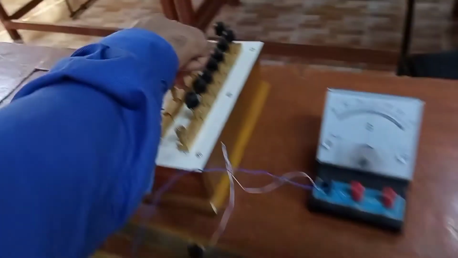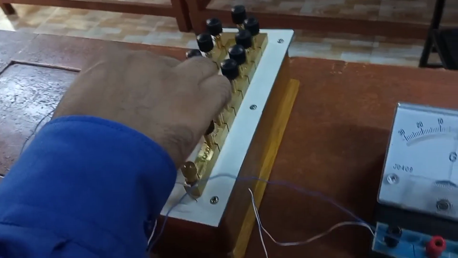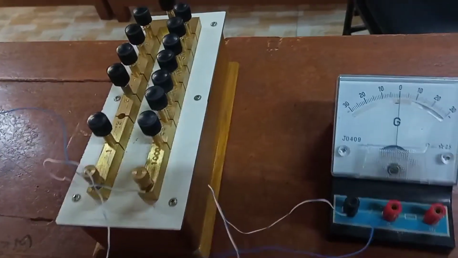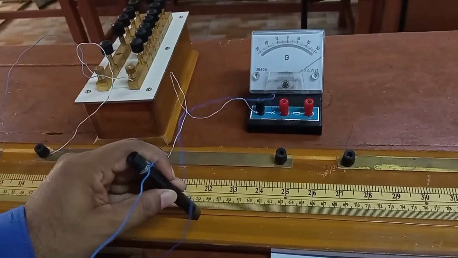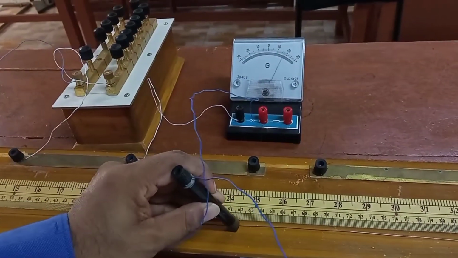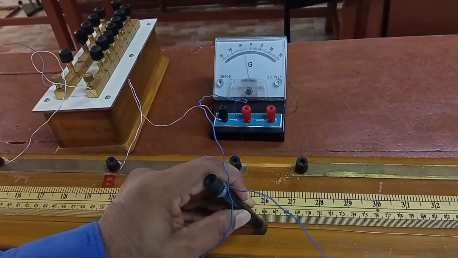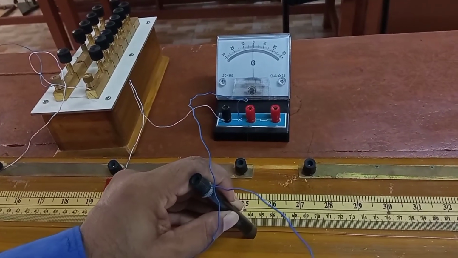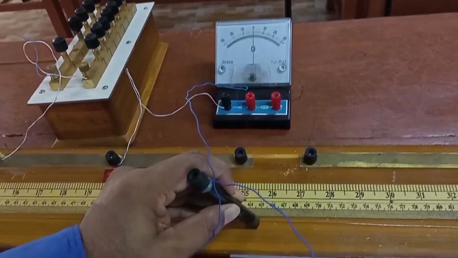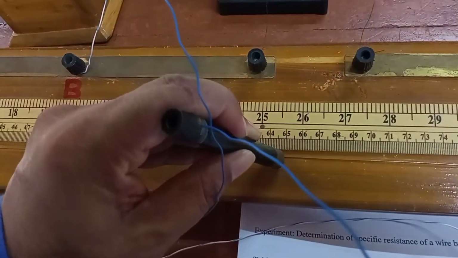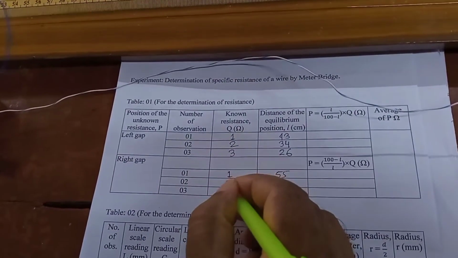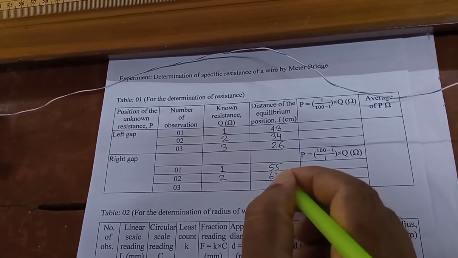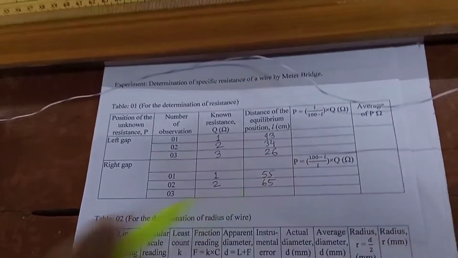Now we are going to repeat this process for 2 ohm in the left gap. In this case we got deflection 0 at 65 centimeter, right? So when the known resistance is 2 ohm, the value of L is 65 centimeter.